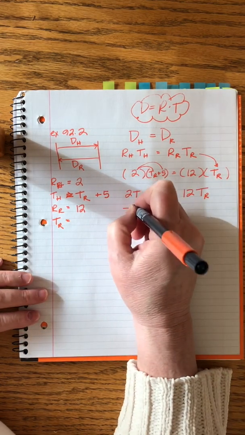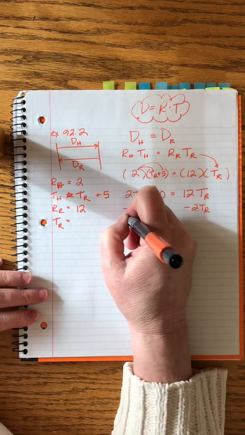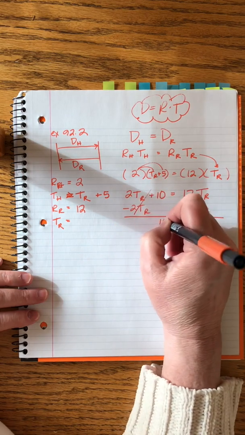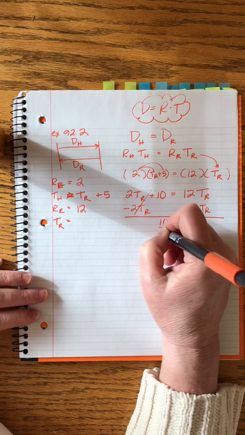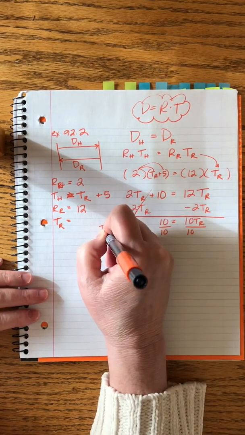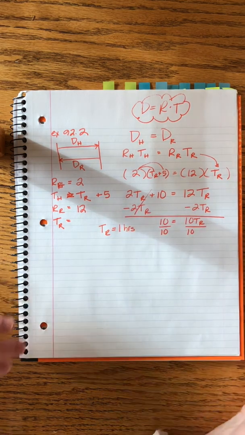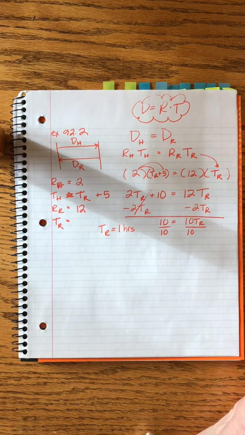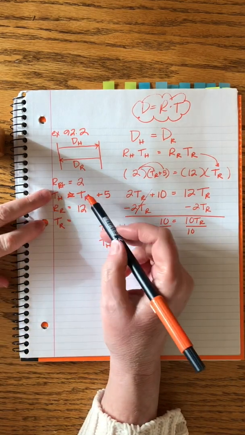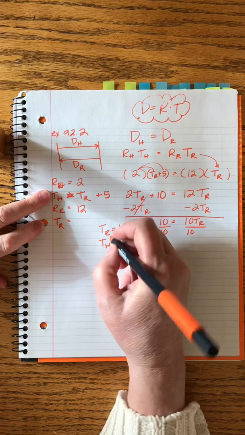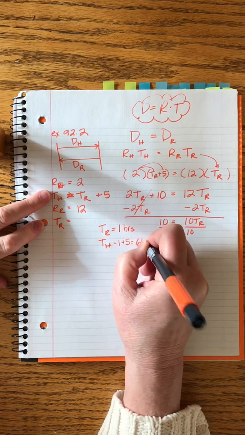We will subtract 2TR. 10 equals 10TR. Okay. So the time of the ride was 1, and we're measuring everything in hours. Okay. How long did they hike? Time of the hiking is time of the riding plus 5, so that would be 1 plus 5 equals 6 hours.